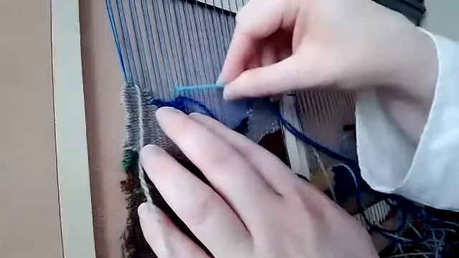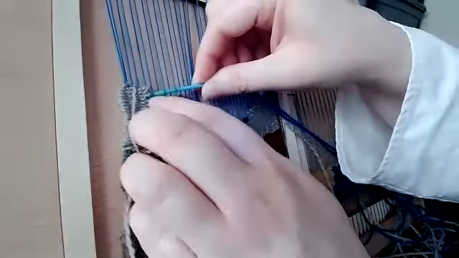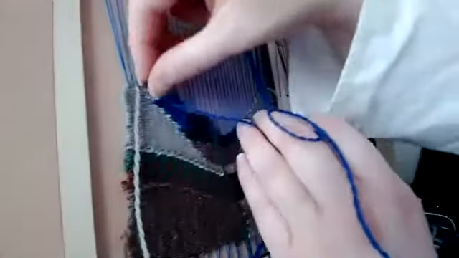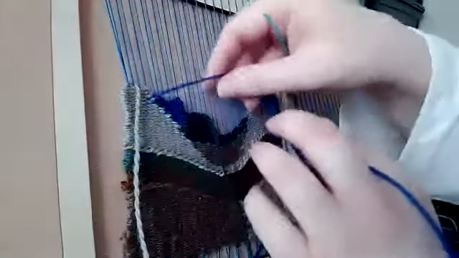When I go back on this next pass, I'm going to go up. So there's a gray. I'm going to go above that one and put the blue. Now you can do it also where, say you did 2 rows of blue, then 2 rows of gray. So stack 2 blue on top of each other, then do 2 gray.